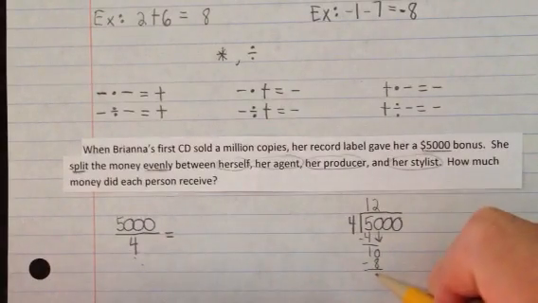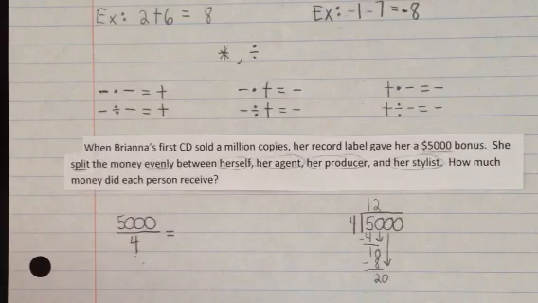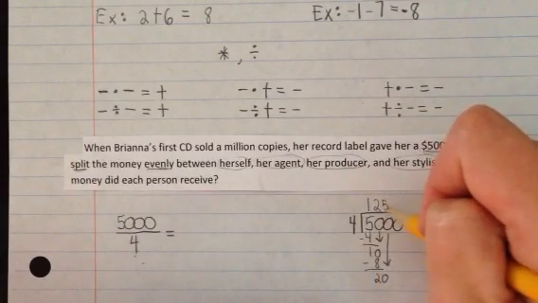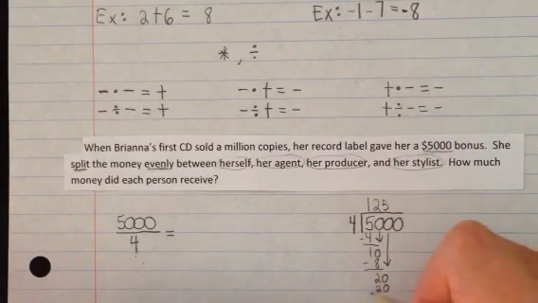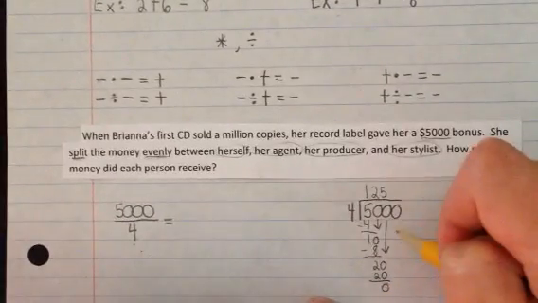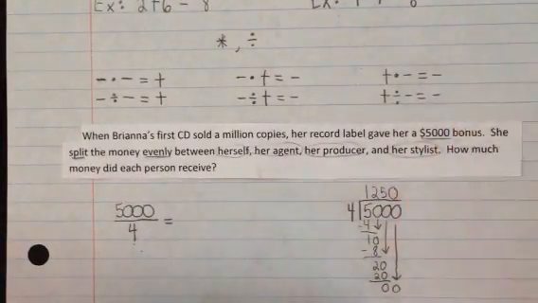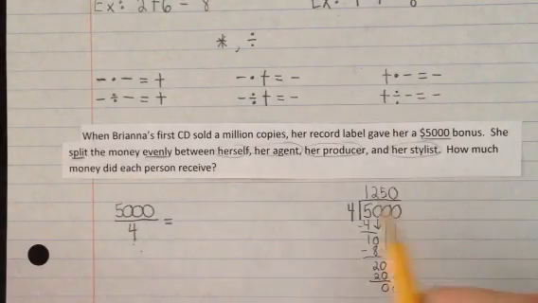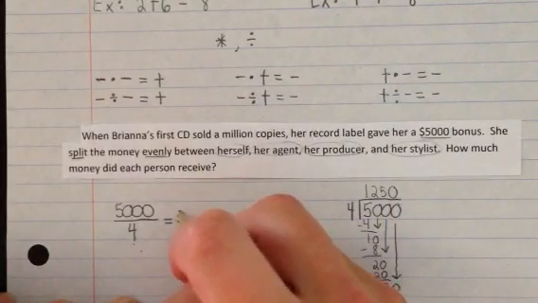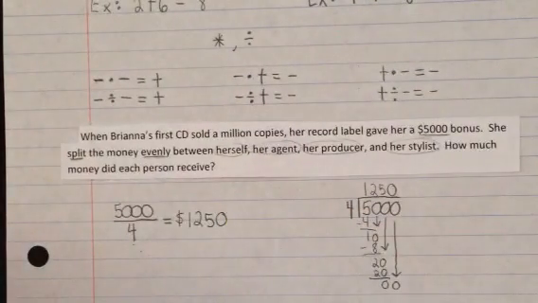Subtract 10 minus 8 is 2. Bring down the 0. And 4 goes into 20 5 times evenly. All right, 20 minus 20 is 0. Bring down the 0. 4 goes into 0 0 times. So that means our answer is $1,250. Each person received $1,250.